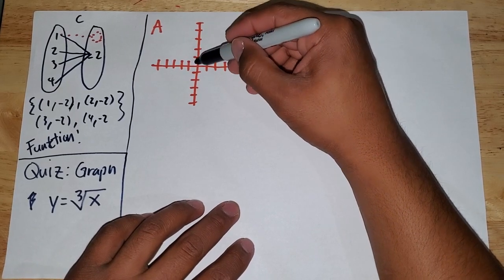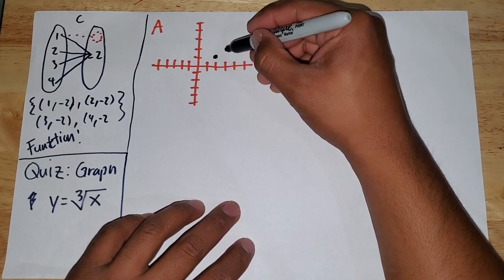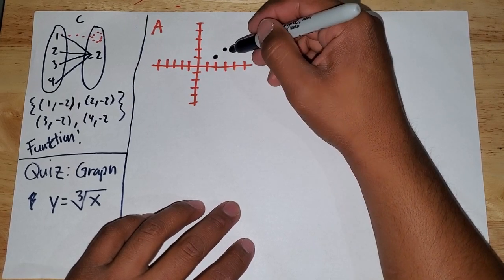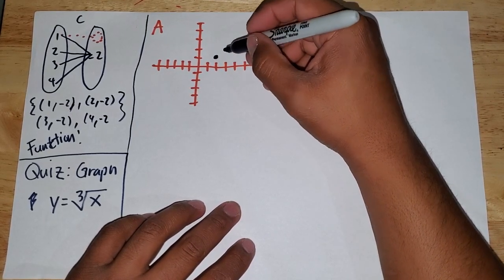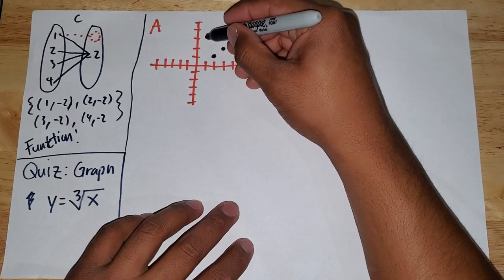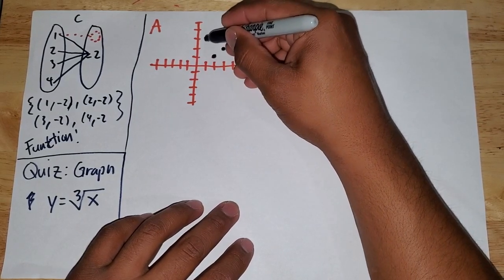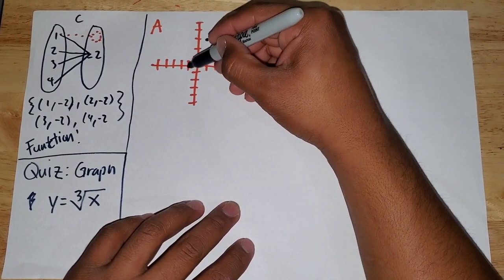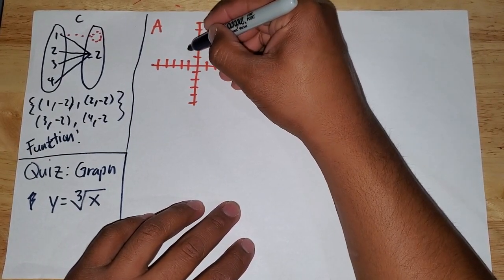My next one is (3, 2). So I'm going to move 3 to the right and up 2. My next ordered pair was (1, 3). So I move 1 to the right and up 3. My next ordered pair is (-1, 2). So I move 1 to the left and then up 2.